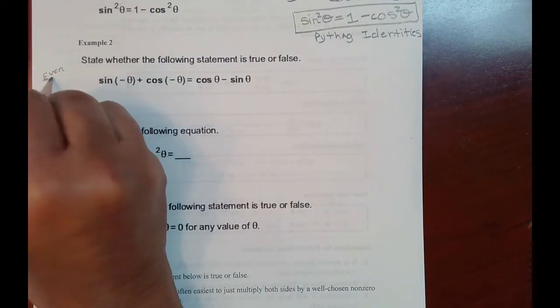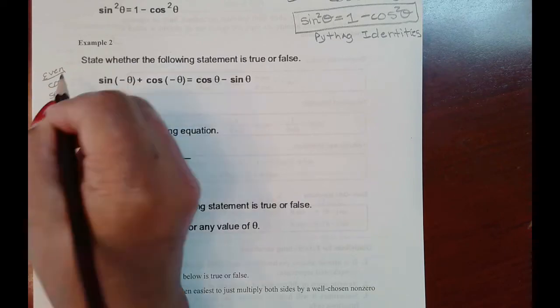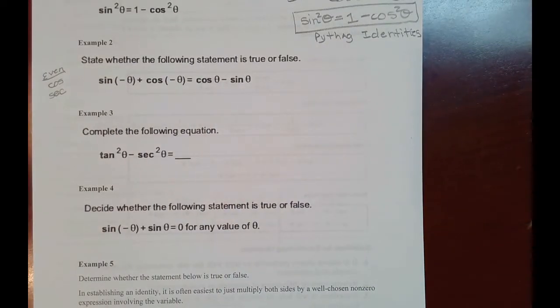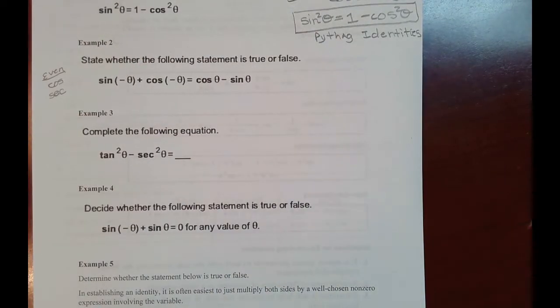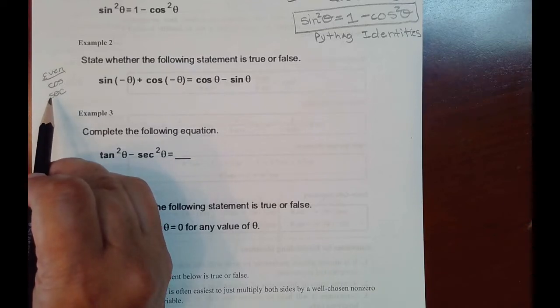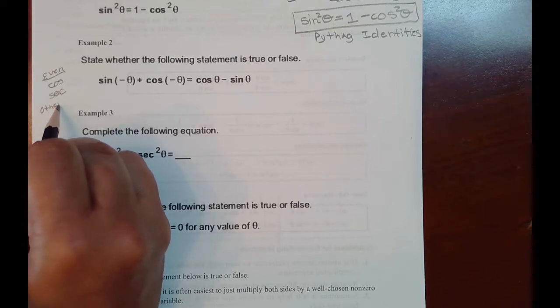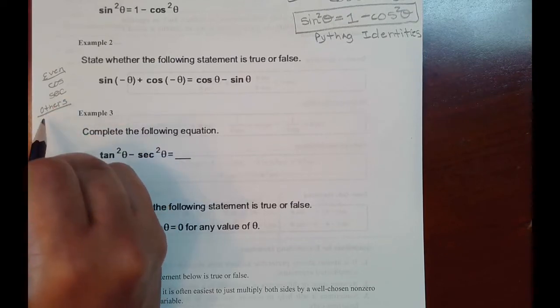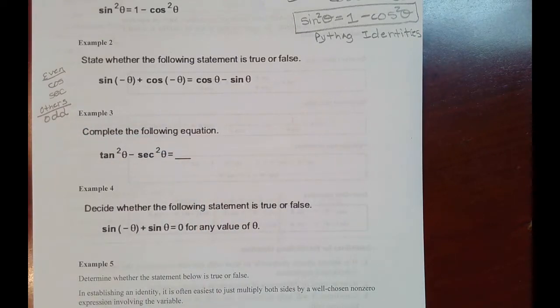The even ones are cosine and secant. You can just get rid of the negative. But when it's an odd identity, which is everything else, so I'm not going to write them, all the other trig functions other than cosine and secant are odd functions. And with the odd functions, the negative can't just be erased. It floats out and becomes the coefficient.